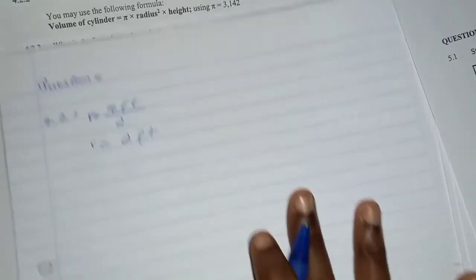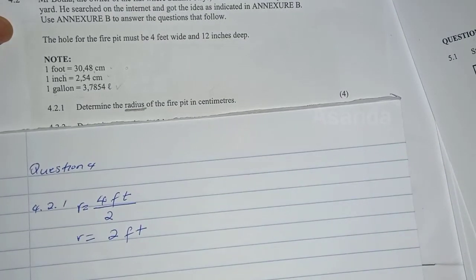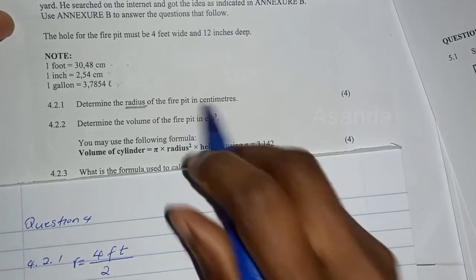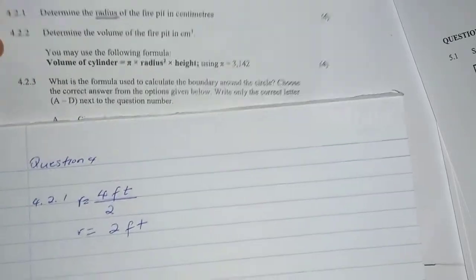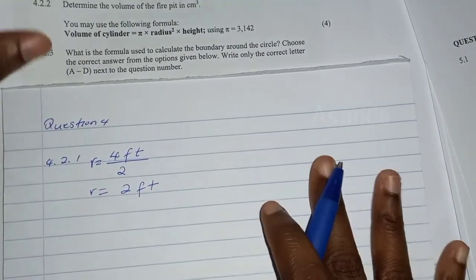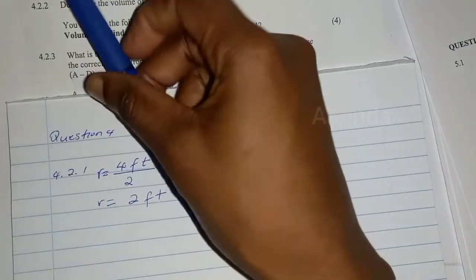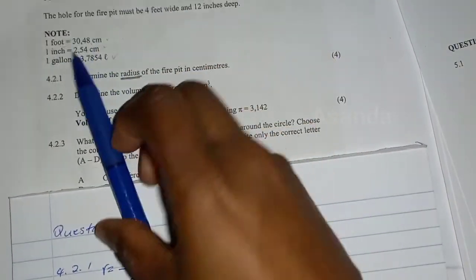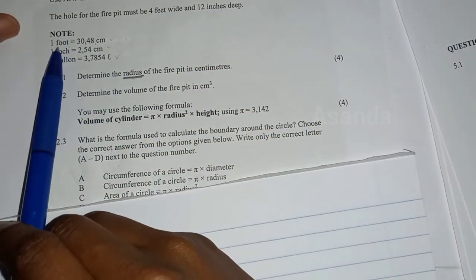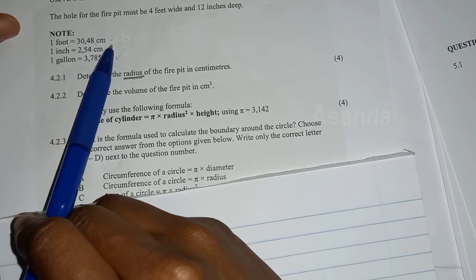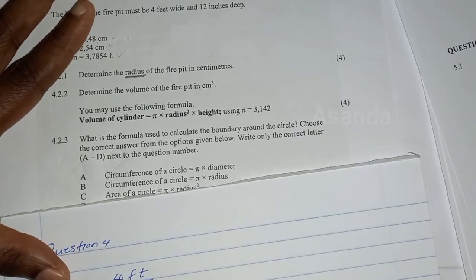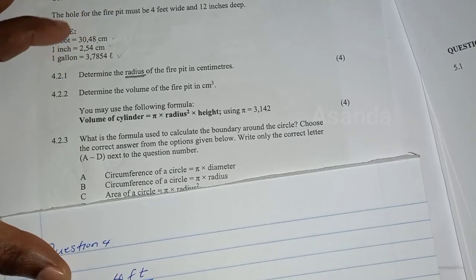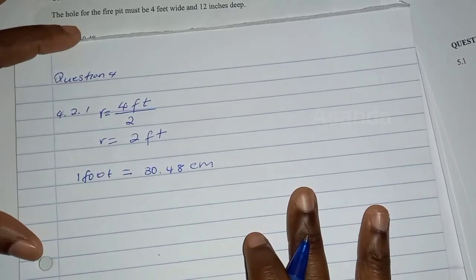And then what we're going to do is convert the radius to centimeters, because it says there in centimeters. What can assist us here? If you look here, it says 1 foot is equal to 30,48 centimeters. So we can convert feet to centimeters by saying 1 foot is equal to 30,48 centimeters.